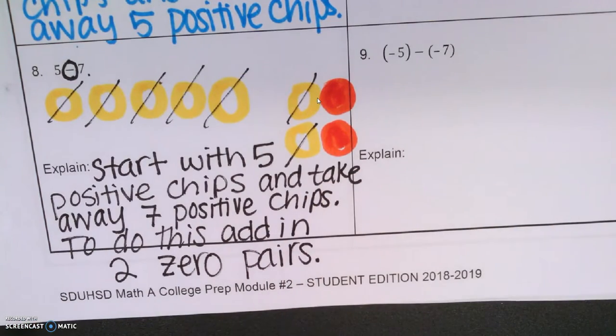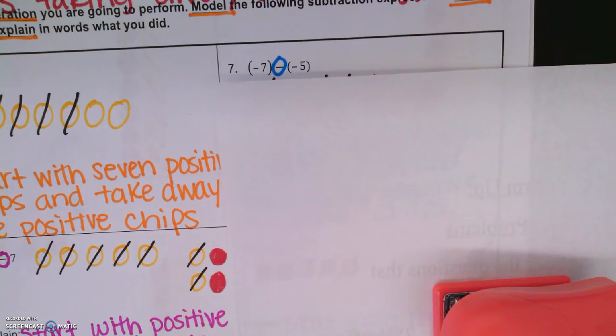Excellent. Let's pause the video for 3 minutes so you can work on 7 and 9. Please pause the video for 3 minutes. Put 3 minutes on the timer. Work with your elbow partner. 7 and 9. Good luck. Awesome. Let's see how we did.